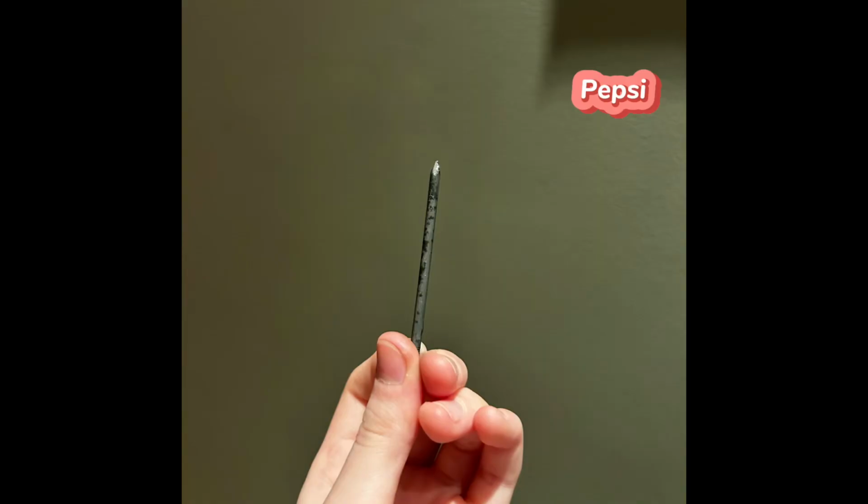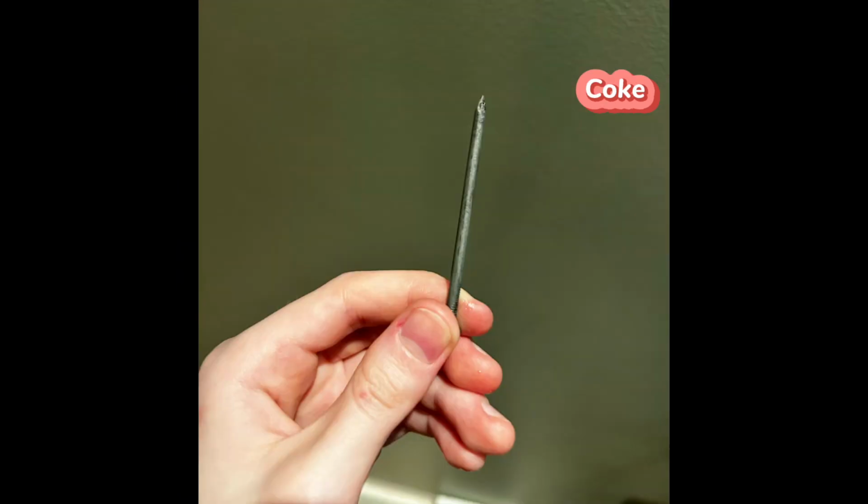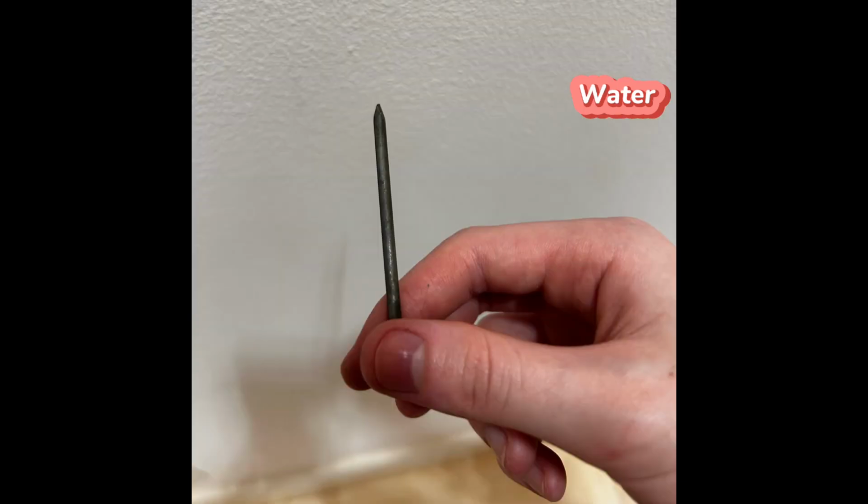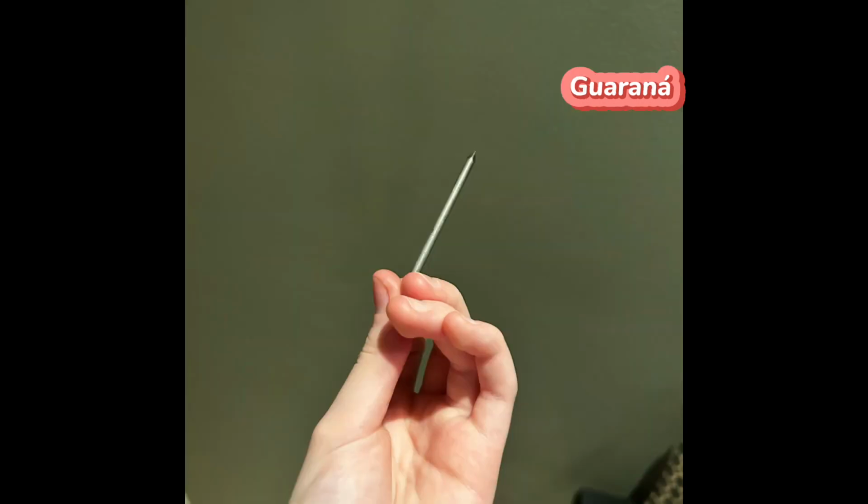The Pepsi and Coca-Cola nails were the liquids that had the most corrosion levels on day 3. This may be because of their acidity levels. Water had a slight change in color, but not a lot, and Guaraná and Fanta grape had a slight change in their color as well, but not too much noticeable corrosion impact.